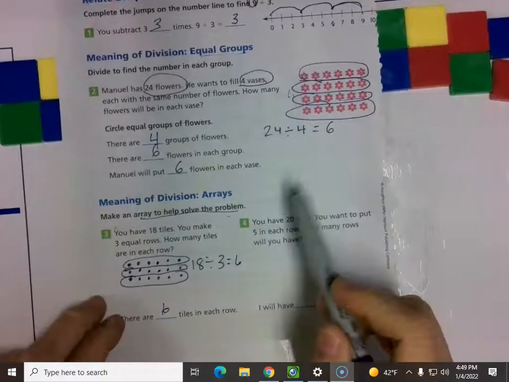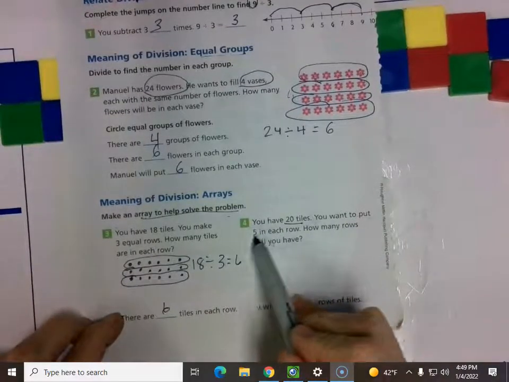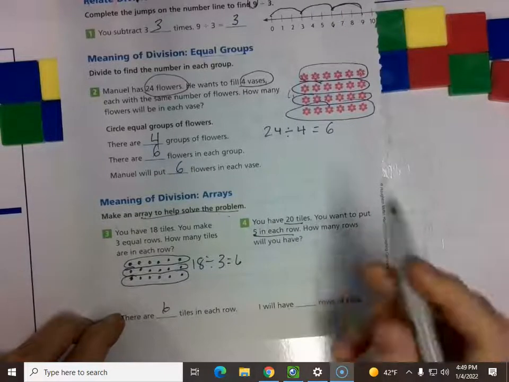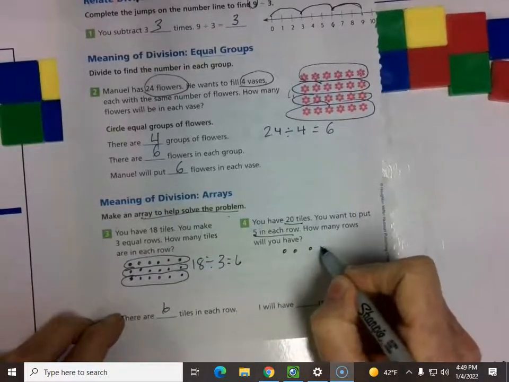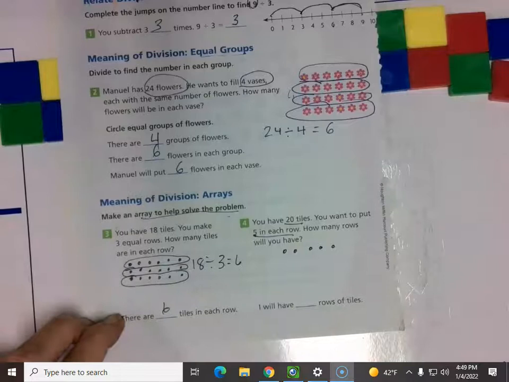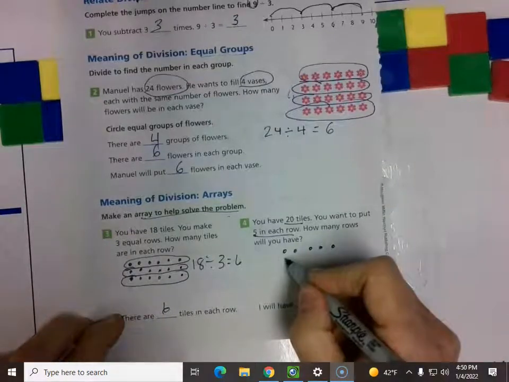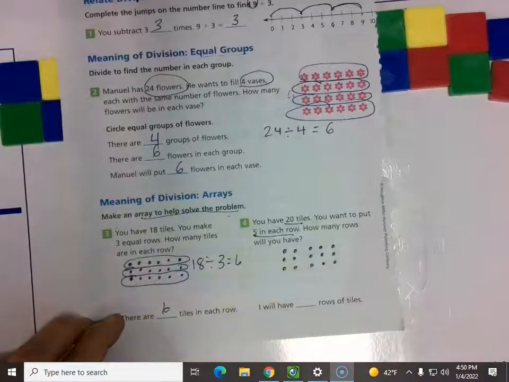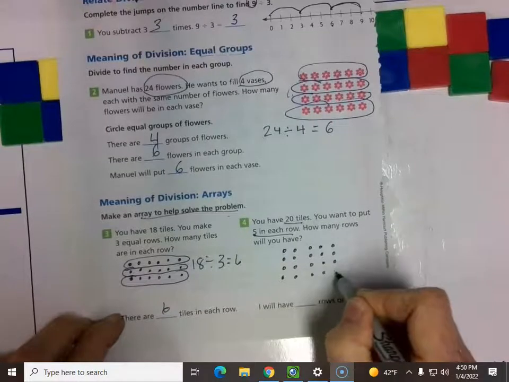In this problem, I have 20 tiles. I want to put 5 in each row. How many rows will I have? Well, in this problem, I know how many to put in each row. I'm going to put 5 in each row. 1, 2, 3, 4, 5. So in my first row, I have 5. So my second row, I have 5 more. That's 10, 5 more, 15, 5 more is 20.